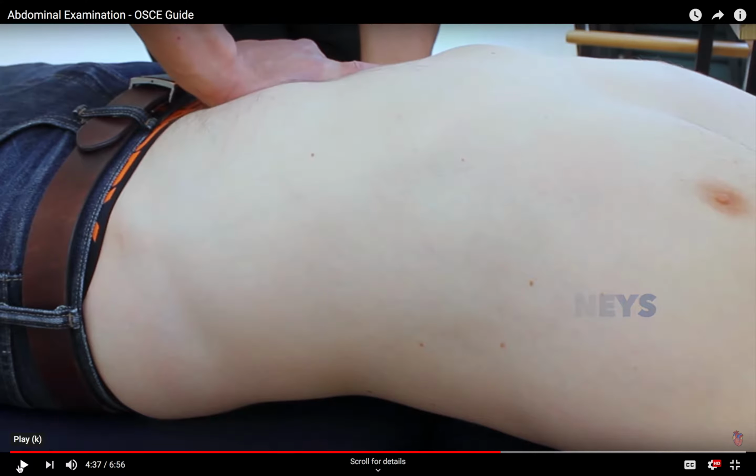So essentially what you do is, everyone should examine with their right hand, because we technically say you should examine from the patient's right-hand side, so the right-hand side of the bed, or the left-hand side as you're looking at it. So using your right hand on top and your left hand underneath.